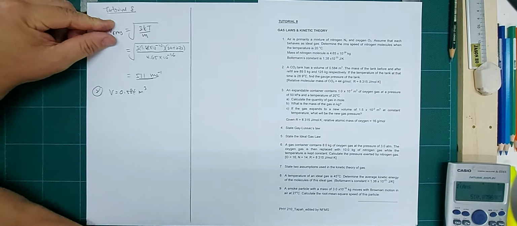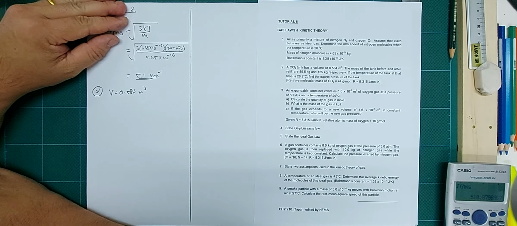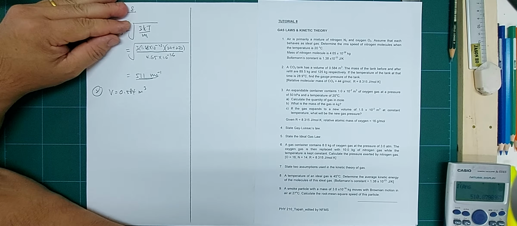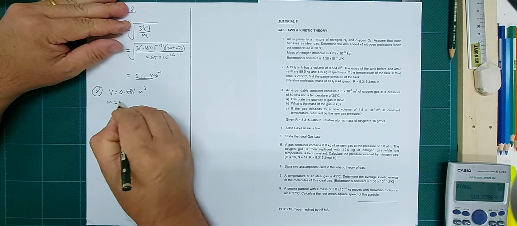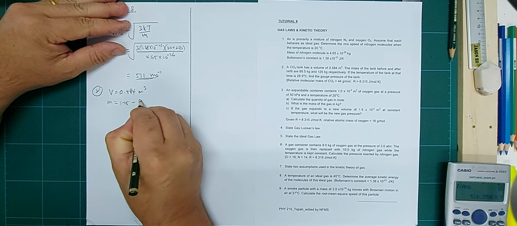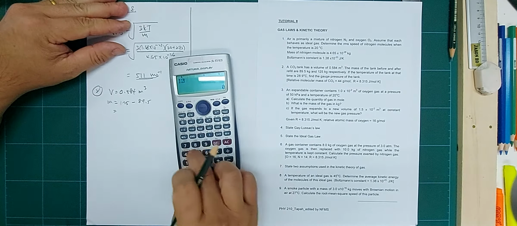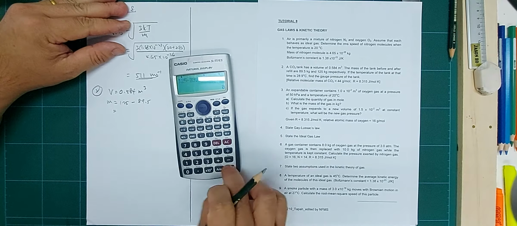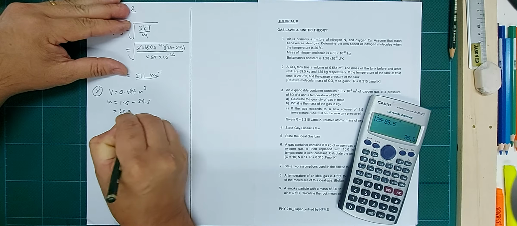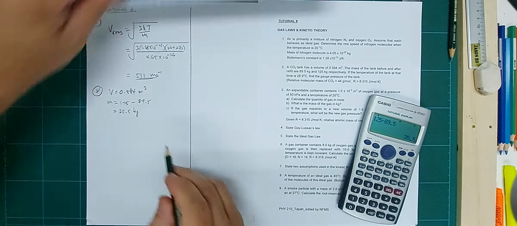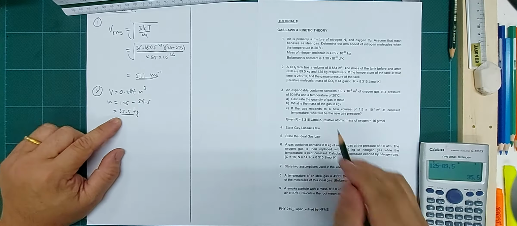Number 2: a CO2 tank, which is a carbon dioxide tank, has a volume V of 0.584 cubic meter. The masses of the tank before and after refill are 89.5 and 125 kilograms. That means the difference is the mass of the CO2 gas. So I have 125 minus 89.5, which gives us 35.5 kilogram. There's the mass of the gas; volume and mass we already have.